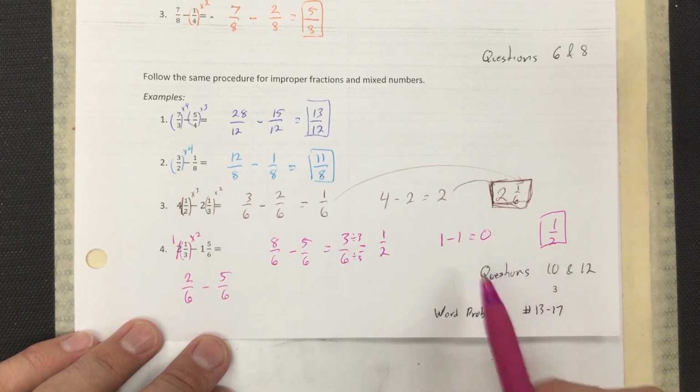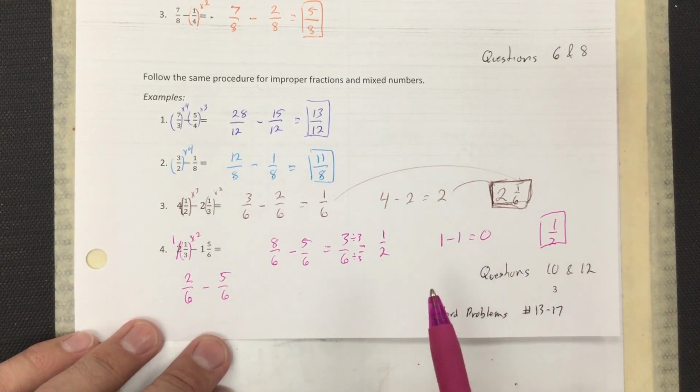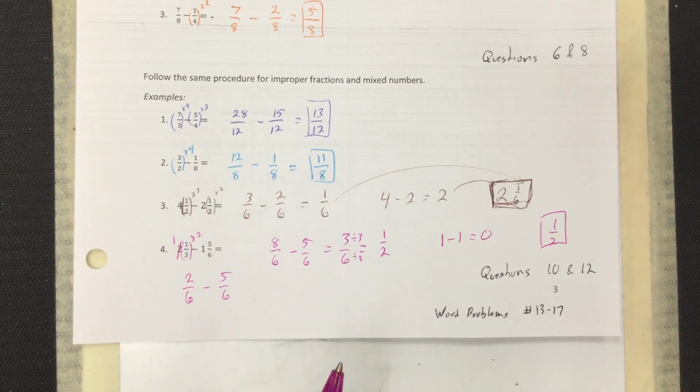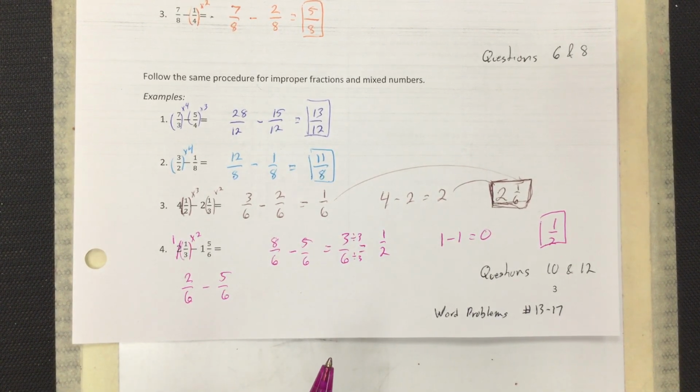Now a couple sections of questions. Questions 10 and 12, which will deal with improper fractions and mixed numbers. And then there are a number of word problems to try out, which deal with adding and subtracting fractions, numbers 13 to 17.